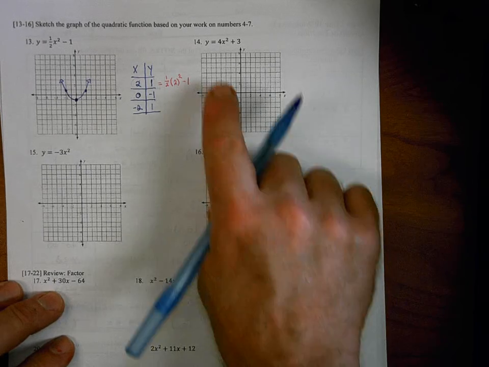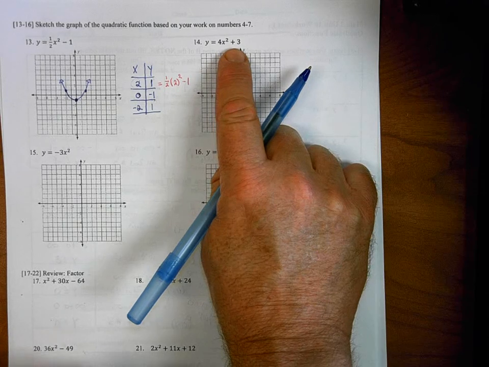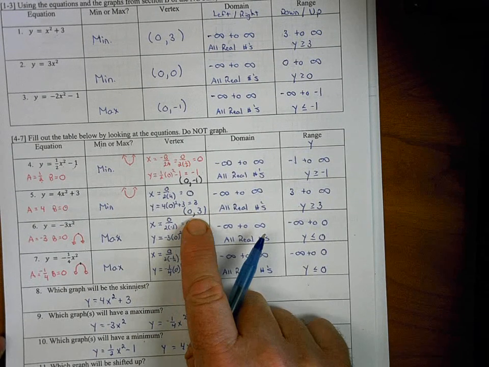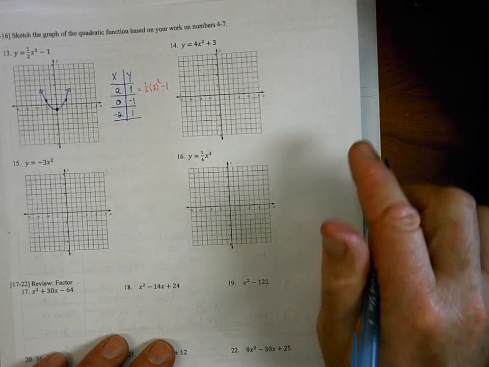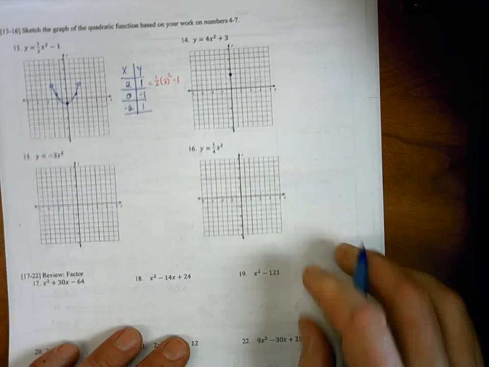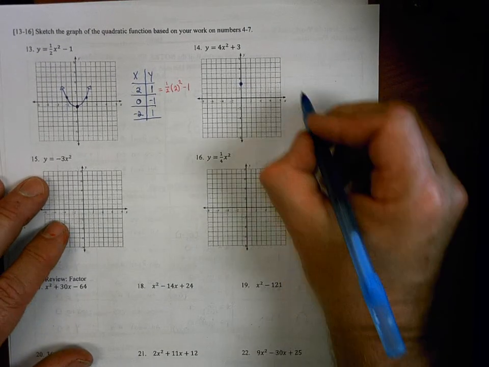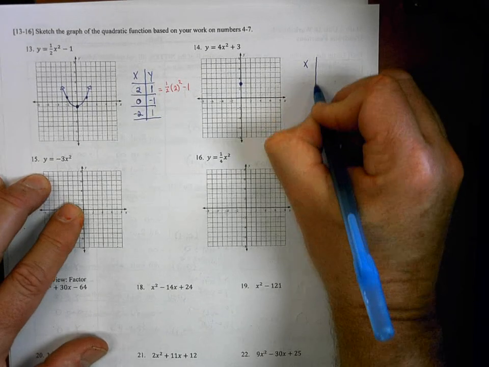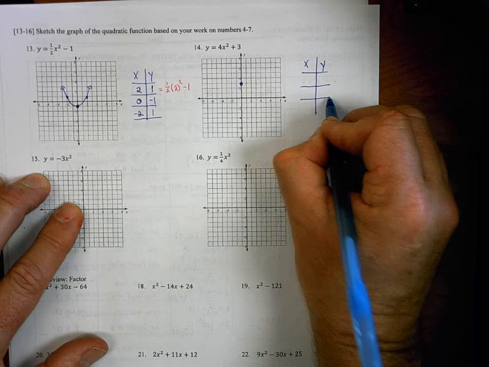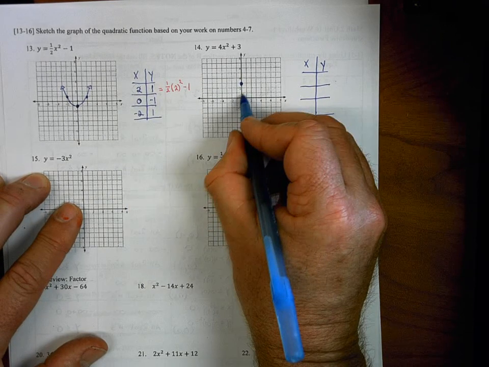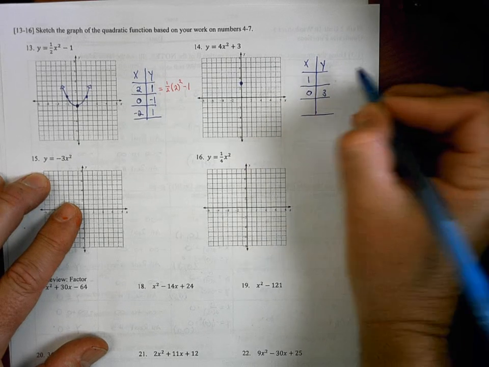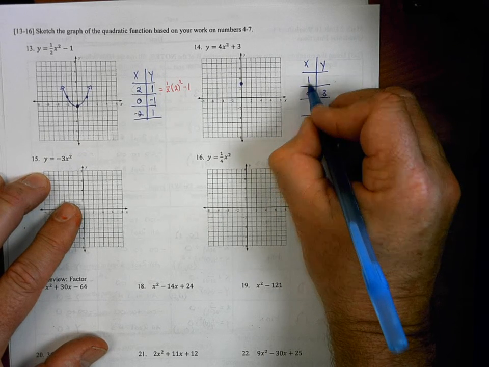Okay, number 14, y equals 4x squared plus 3. I go over here. We notice the vertex was 0, 3. Okay, so I'm going to go over 0, up 3. There's my vertex. All right, now to graph it, I'm going to make a simple 3-value table. My middle value is going to be my vertex, which is 0, 3. Then I'm going to pick a point above 0. I'm going to pick 1. Pick the point below 0 the same distance, -1.